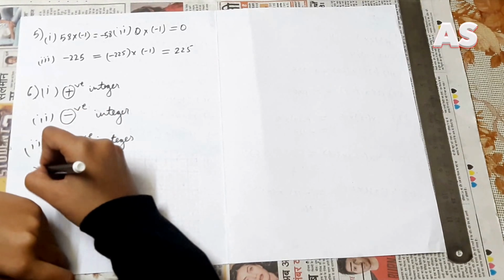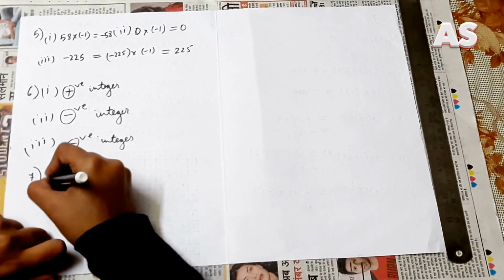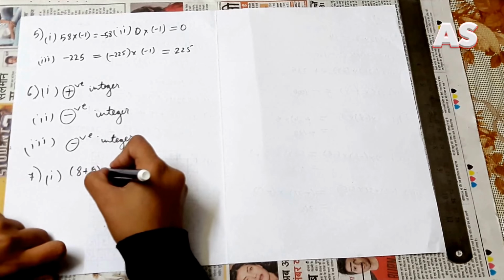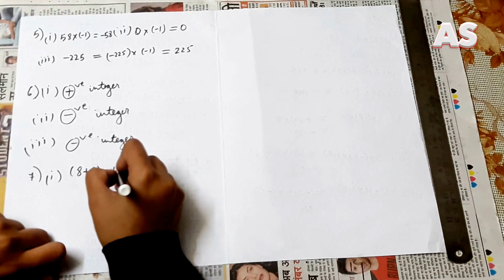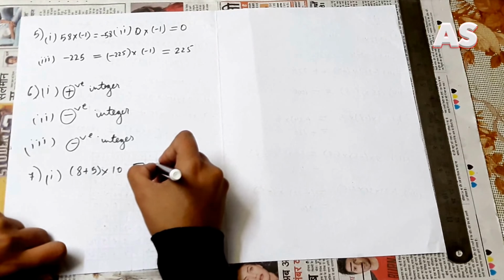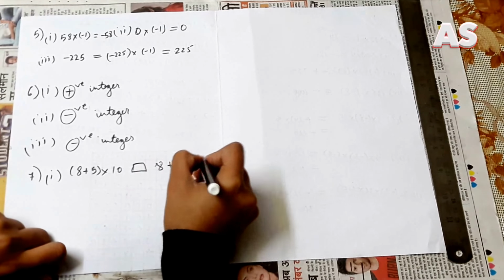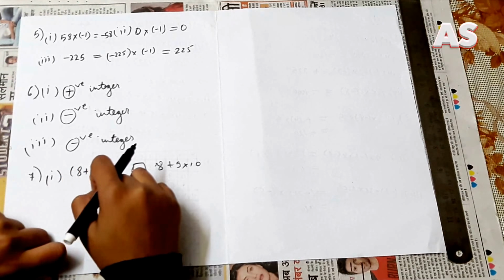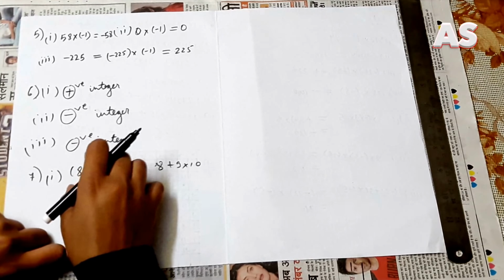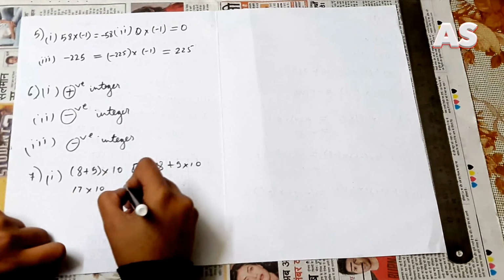The seventh question, state which is greater. The first part is, then we have to tell which is greater. So we have here only the brackets, so we'll solve the brackets first because of the rule of BODMAS. So 8 plus 9 is 17, so 17 into 10.